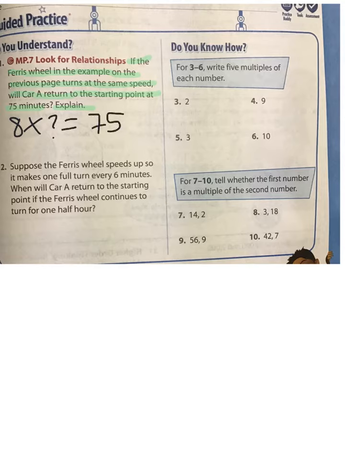Well, I know that 8 times 9 is 72, and 8 times 10 is 80, so the answer is no. It will not return to the starting point at 75 minutes because 75 is not a multiple of 8.